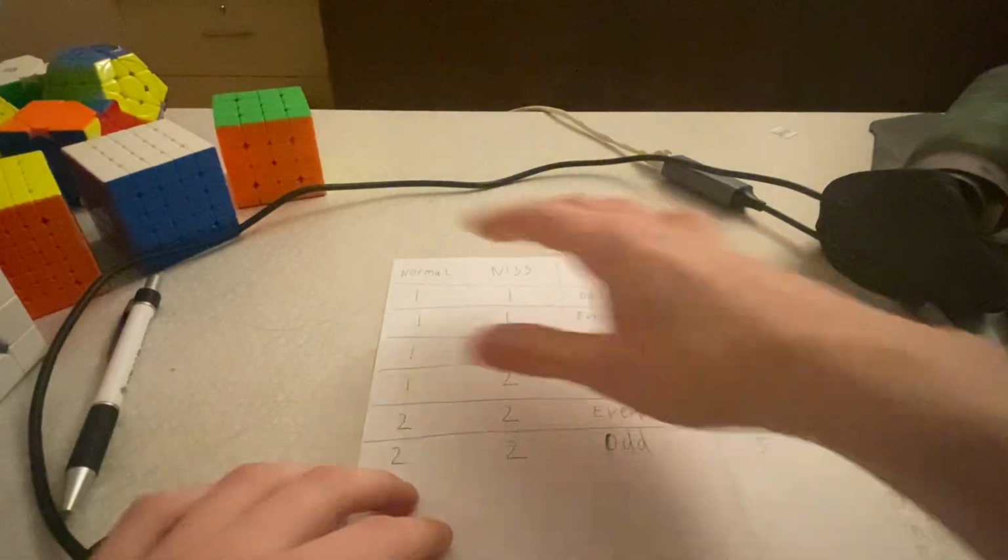So I hope that explains how you can distinguish between 1 and 2. So essentially it is just if you are able to get all corners which are unoriented on the same side with what is your DR axis.